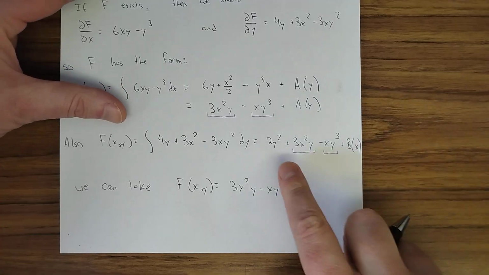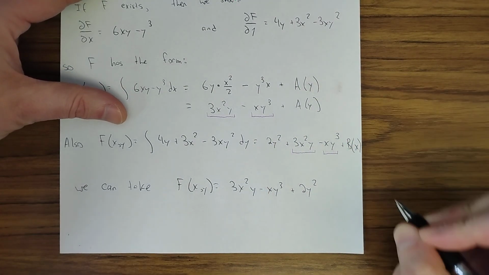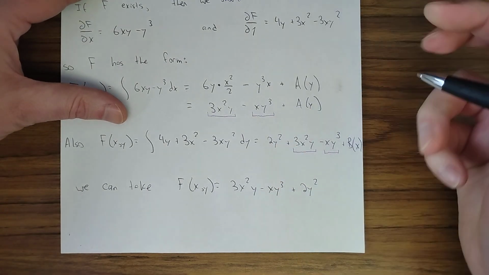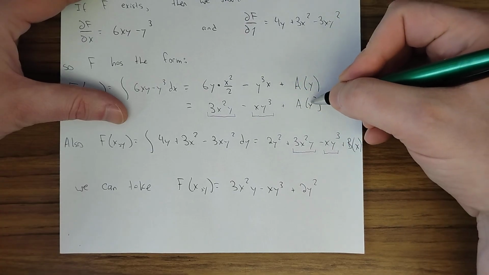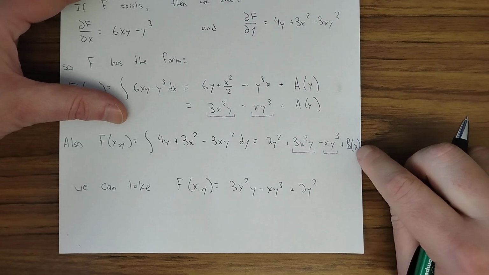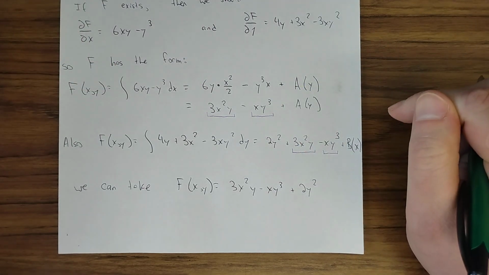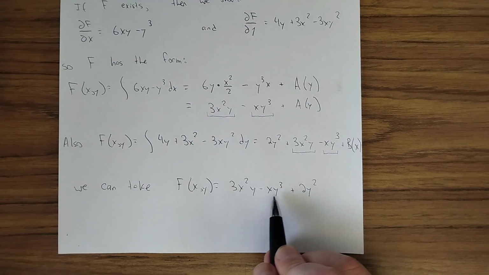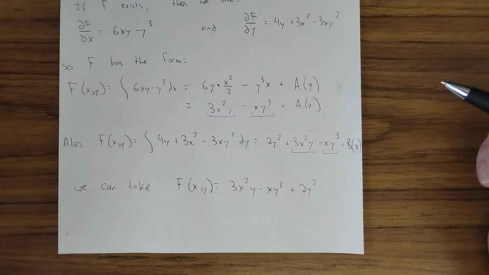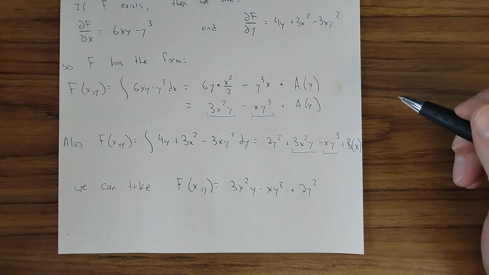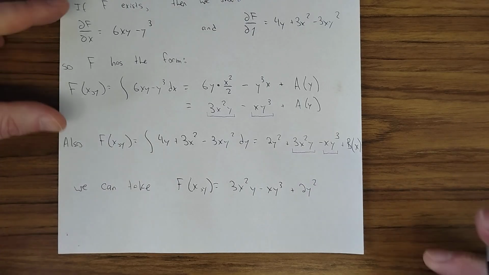And then anything else, I'm going to copy down. In general, this one could have had something that depended only on x, and that would tell me what my b of x was. In this case, I can just let b of x be 0. There's one that depends only on y, but not one that depends only on x. Anyway, this function f fits the bill.